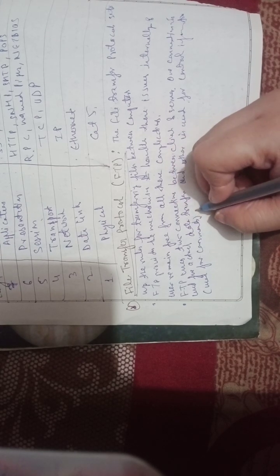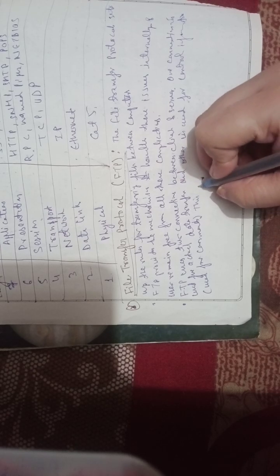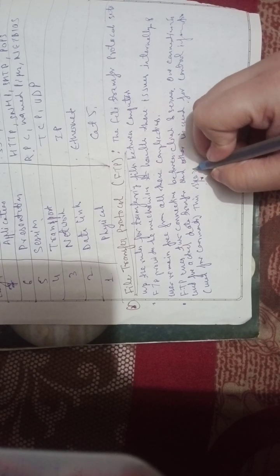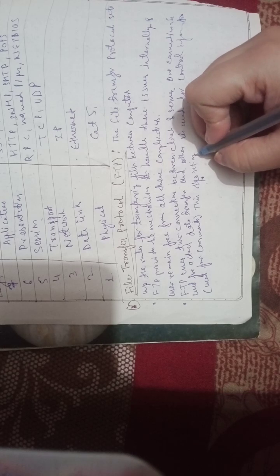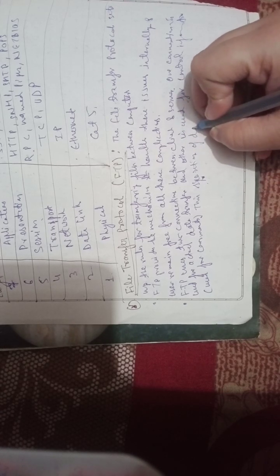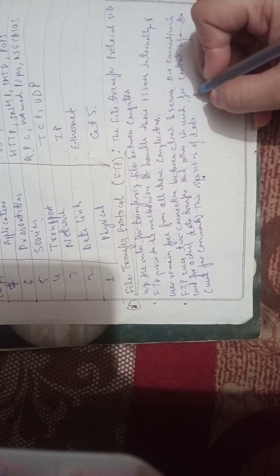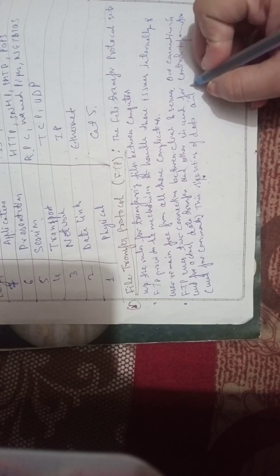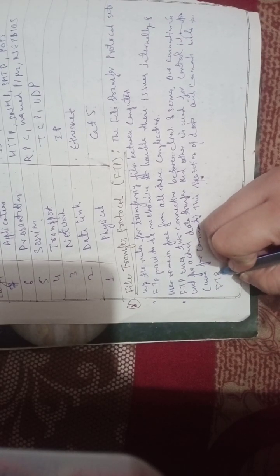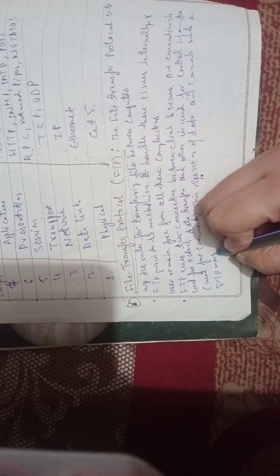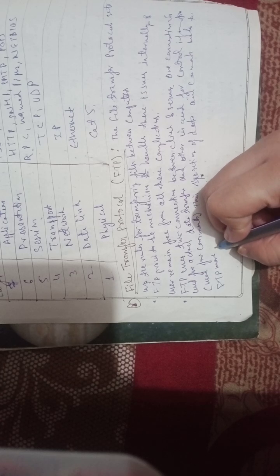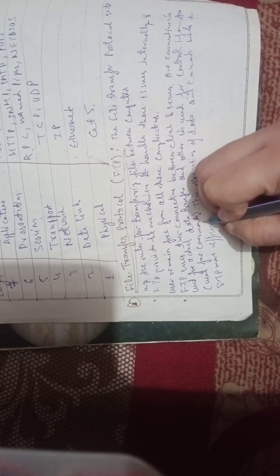This separation of data and commands makes FTP more efficient.